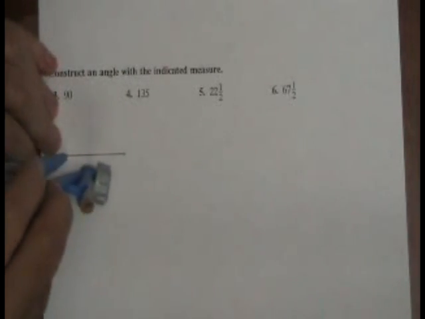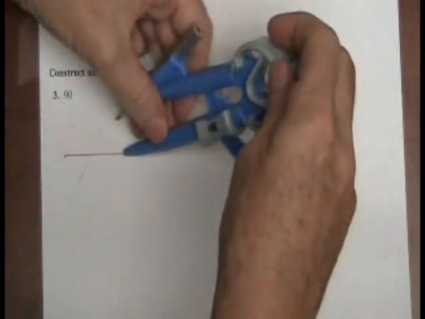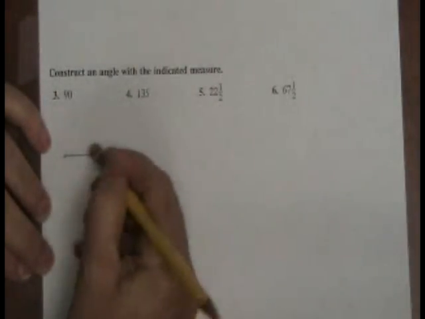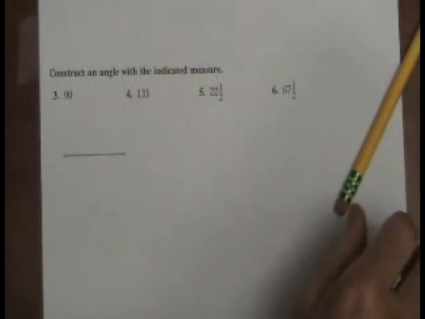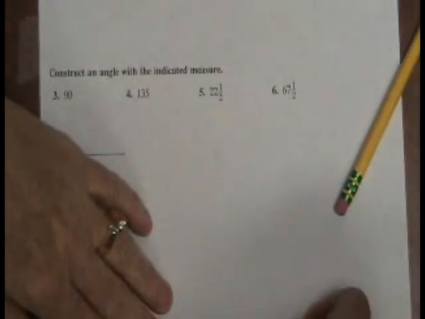Okay, but if you make an arc that is less than halfway across, when you come over and do it from this side too, do you see that they're not going to intersect? So that's a little bit of a problem. So that's why your compass has to be set for more than halfway across. I've got to put another little piece of tape down here so my paper doesn't slip.